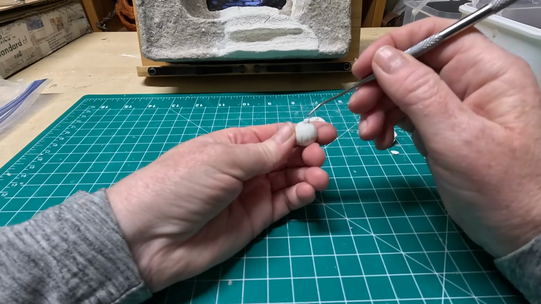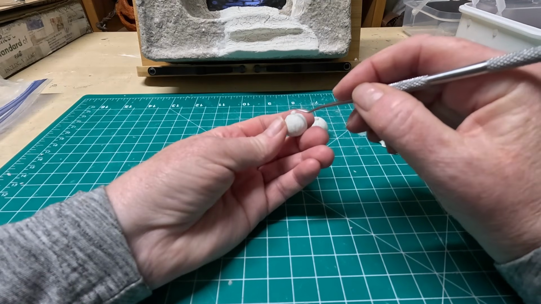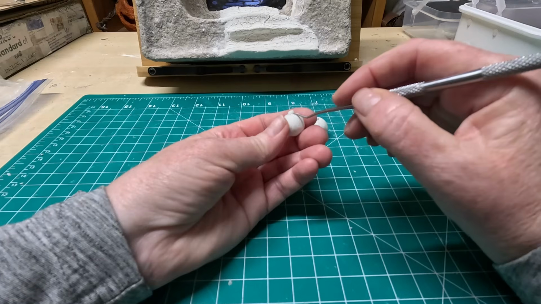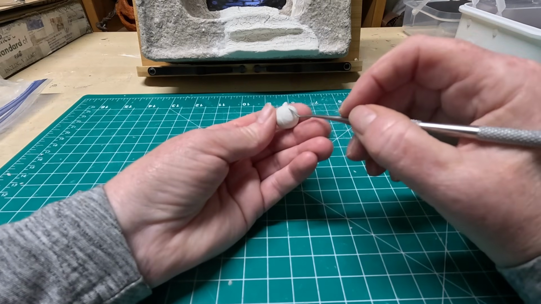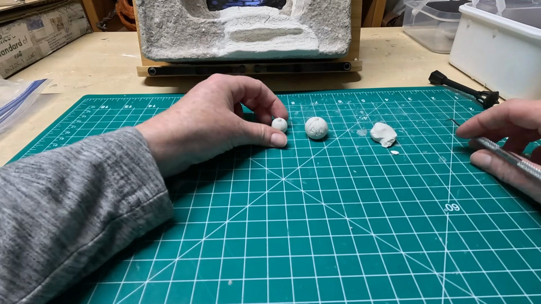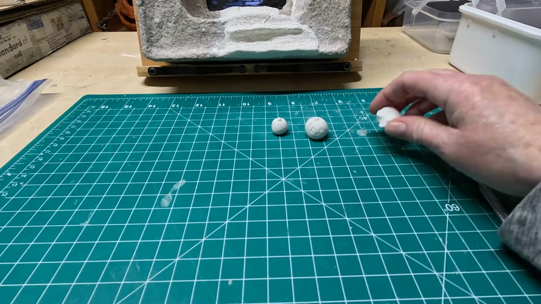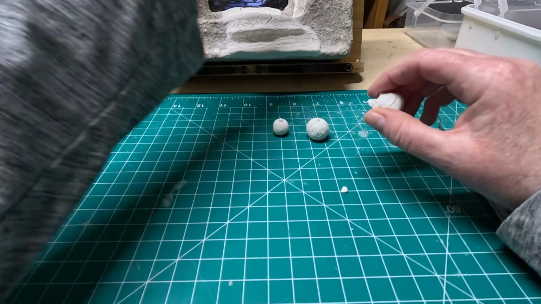I'm using sculpting tools, but for a lot of this stuff, you could just use toothpicks or whatever you have on hand that you can find to help you sculpt. So there I have two. Off camera, I'm going to carry on, and I'm going to make a few more just to incorporate into my piece.